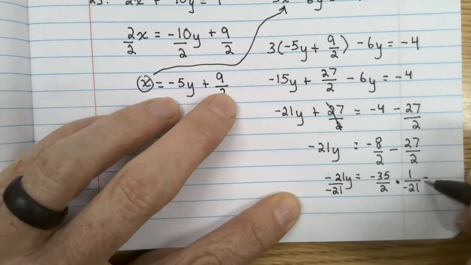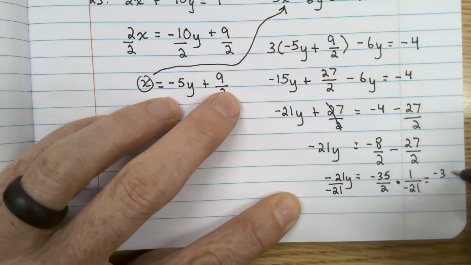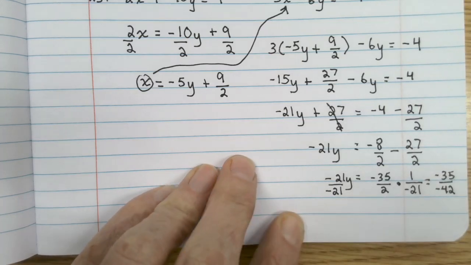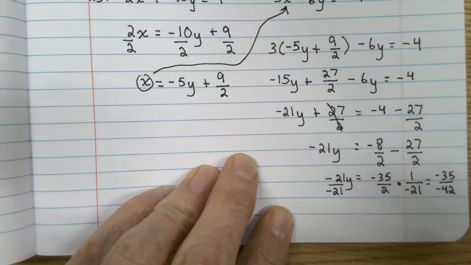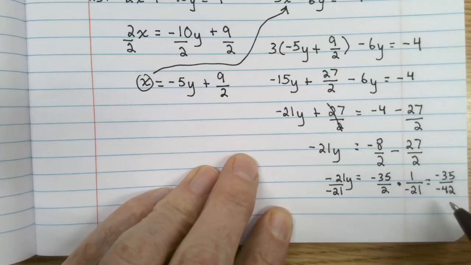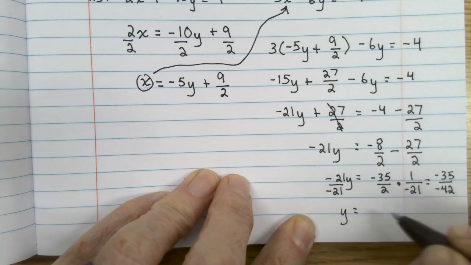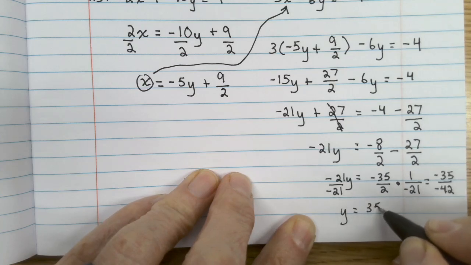So I'll still have a minus 35 on top, but now on the bottom, I'm going to get a minus 42. Okay, well, sorry, my arrow's in the way. Negative 35 divided by a negative 42, that's actually positive 35 over 42.